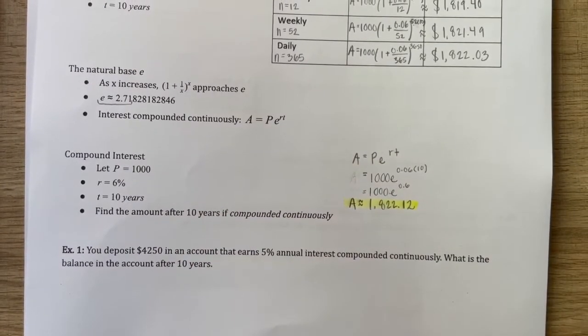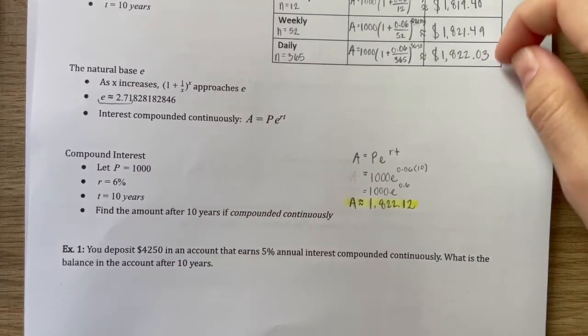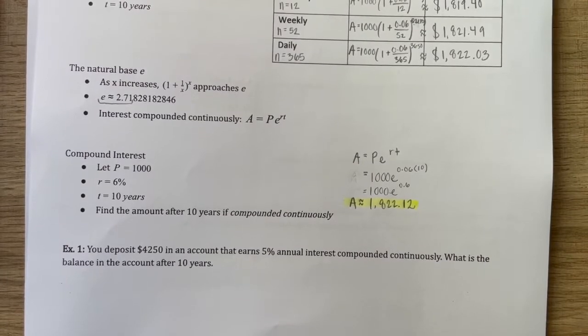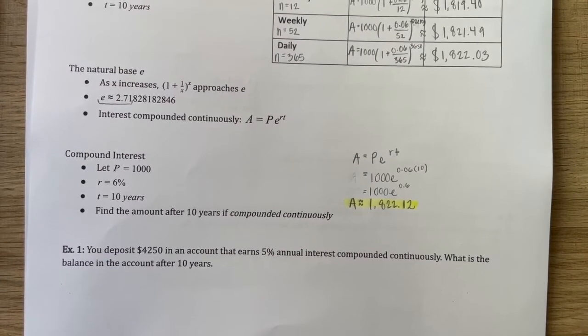You can see it doesn't make a huge difference from when it's compounded daily. But like I said, the more money you invest, the more difference it makes. The longer you leave it, the more difference it makes, and stuff like that.